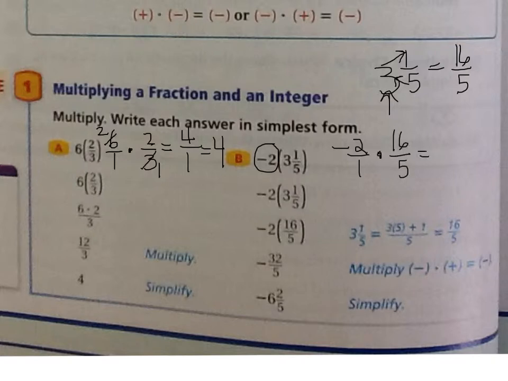Check to see if you can cross simplify before you multiply. Do 16 and 1 share anything? No, besides 1. -2 and 5? No, so I have to go ahead and multiply across the top. -2 times 16 is a negative 32. Very good, 32. 5 times 1 is 5. Now, we have to put it back into mixed number form. We cannot just leave it like this.